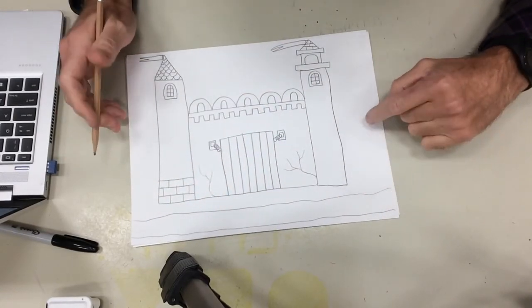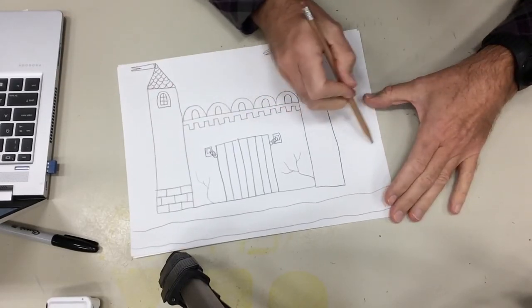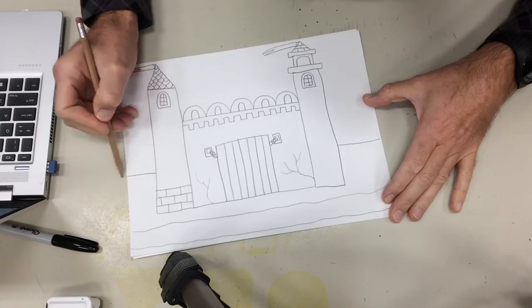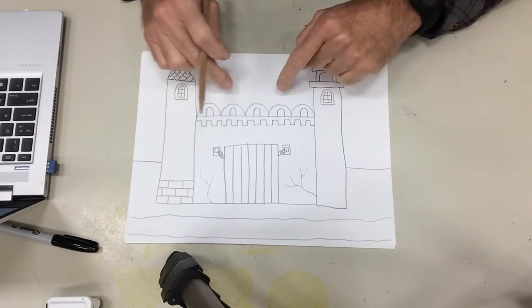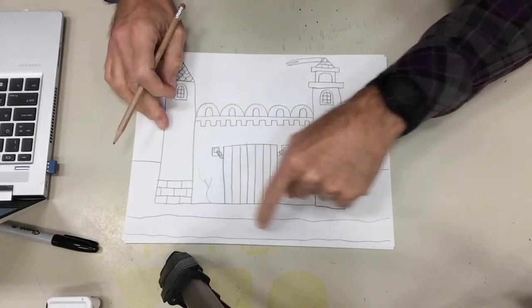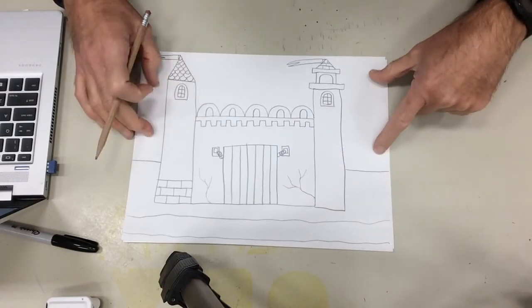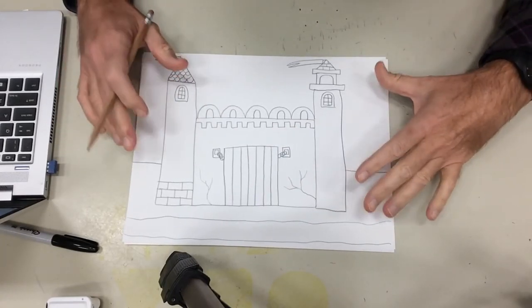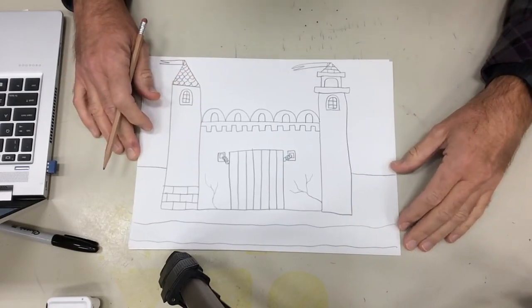I'm going to add a horizon line so my castle looks like it's attached to the ground. And if I want to add little people, horses, carriages, dragons, whatever you think should be around your castle, you can add those things as well.